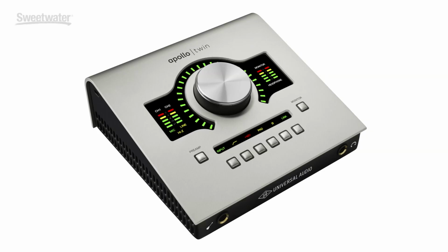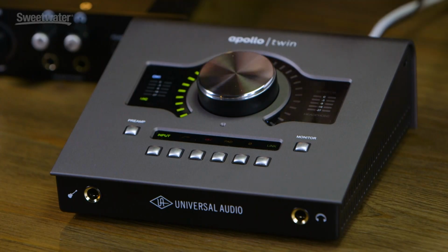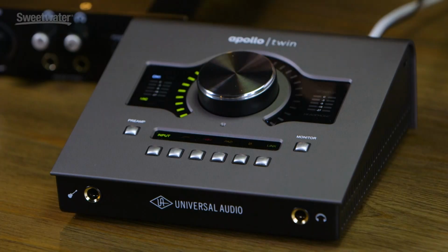The original Apollo Twin was an awesome audio interface. I've been using this one for a long time and I'm really happy with its performance, but there are significant improvements when you move to the Apollo Twin MkII. First of all, the specs in the new Apollo Twin MkII have been updated, so they now match the capabilities that are in the Apollo 8, the Apollo 8P, and the Apollo 16. This gives us enhanced audio quality, better resolution particularly on the D to A converters, as well as improvements in other areas of the audio performance.